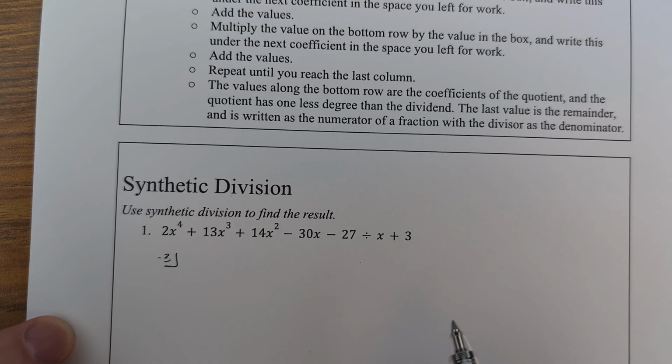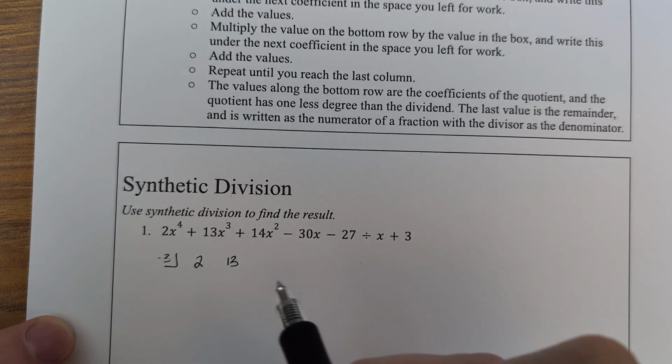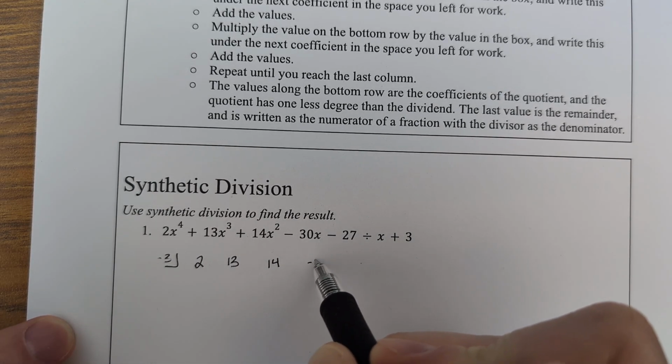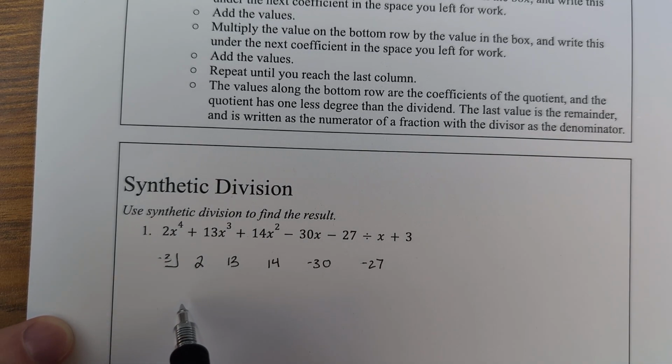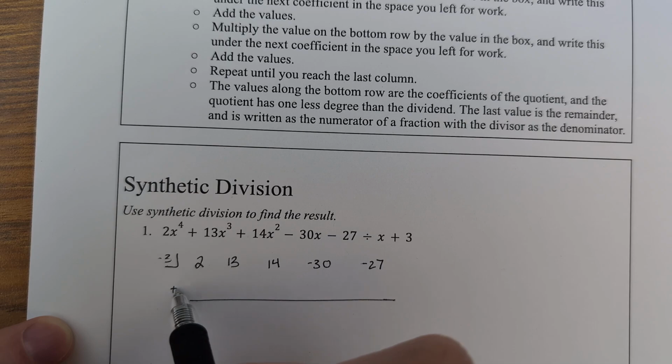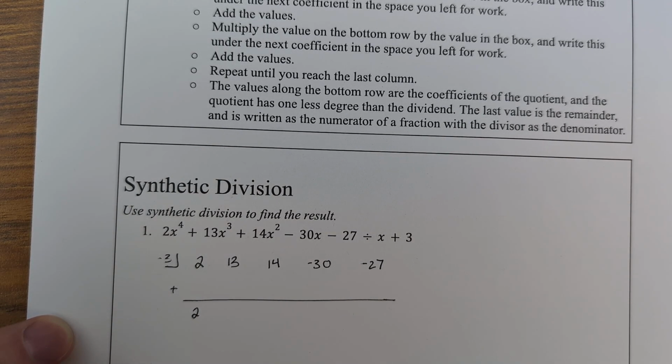Next to that, I write just the coefficients, filling in any missing terms. So 2x to the fourth, so the next term has to be the x cubed, then the x squared, then the regular x, and then the numbers. Leave yourself some room to work. I like to draw a line and put a plus sign here because we're going to be adding, and then the first coefficient comes all the way down. Now we just repeatedly multiply and add.